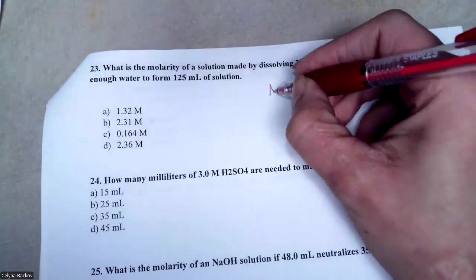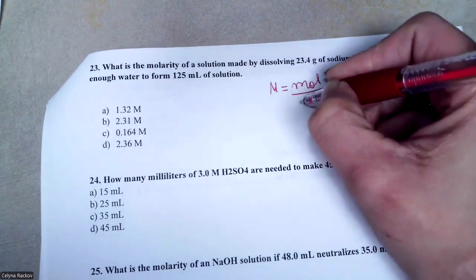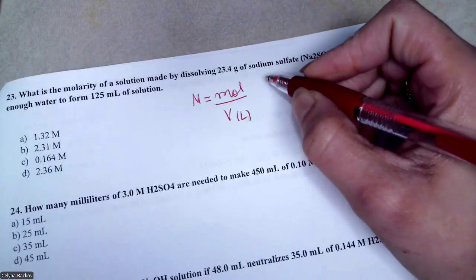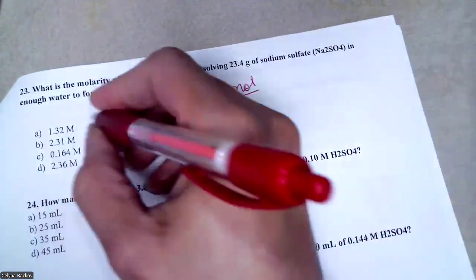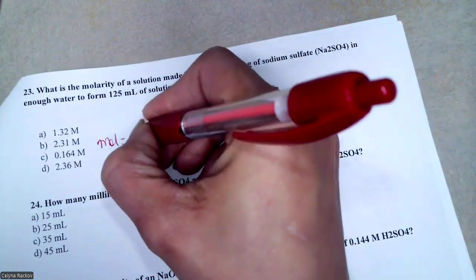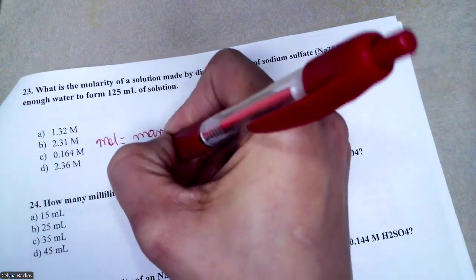Okay, so molarity is moles divided by volume in liters, correct? So we need to find the moles first. What's the formula to find moles? Moles is mass divided by molar mass, correct?